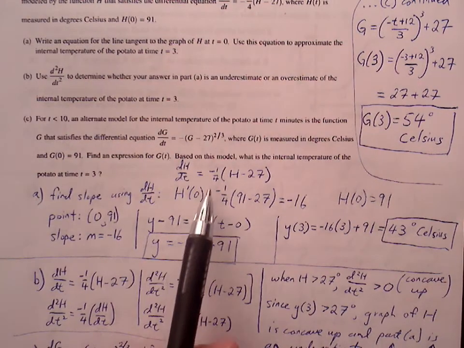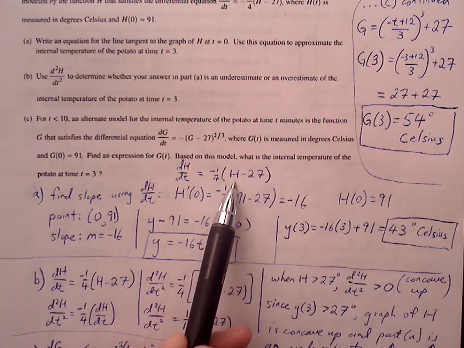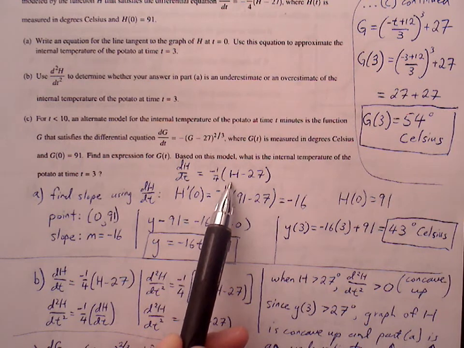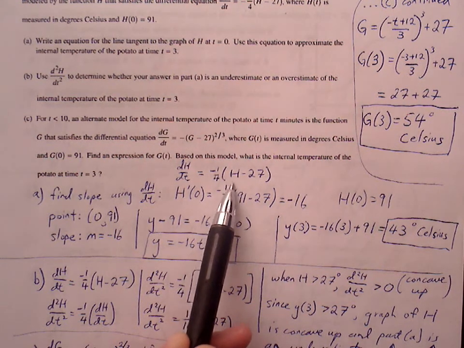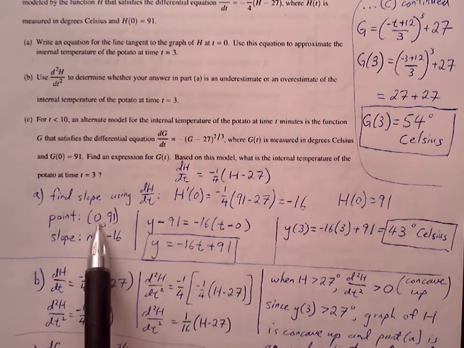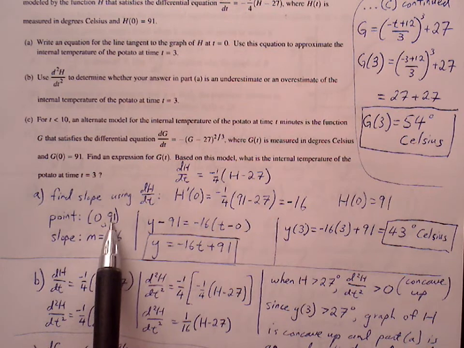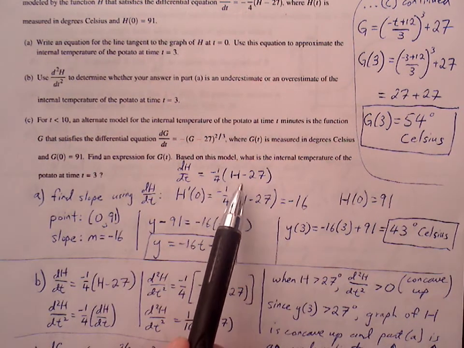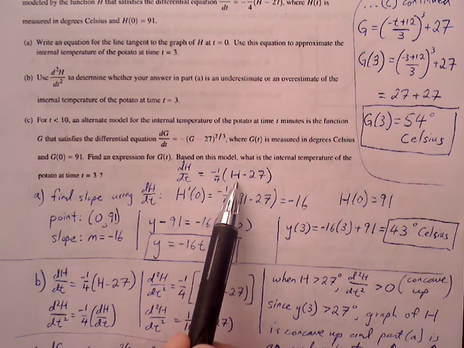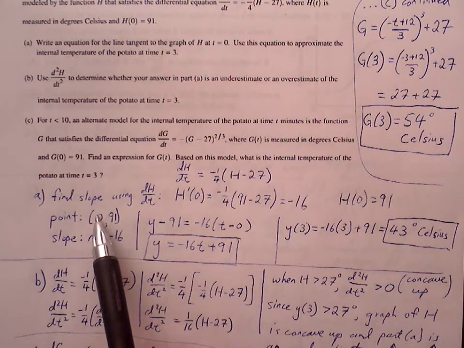So for dH/dt, we're going to use this -1/4 times (h minus 27). Now h represents the internal temperature, so the internal temperature we're talking about is at time t equals 0, which is part of our ordered pair, that 91. So we're going to stick that 91, that temperature value, in for h, which will represent the exact temperature at this moment in time, which we're concerned about, t equals 0.